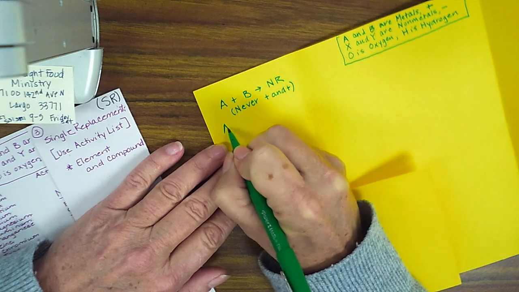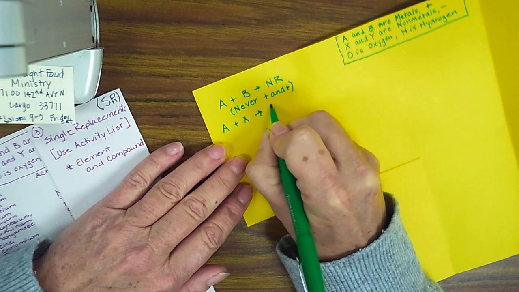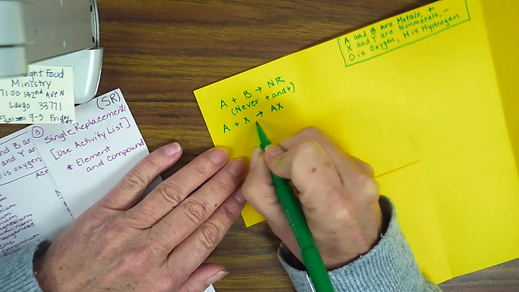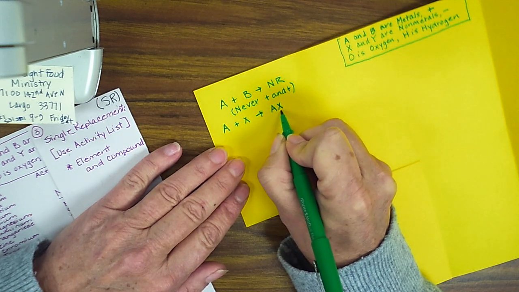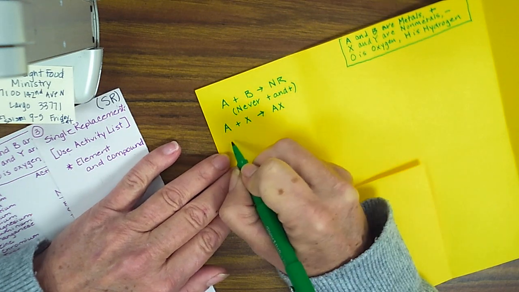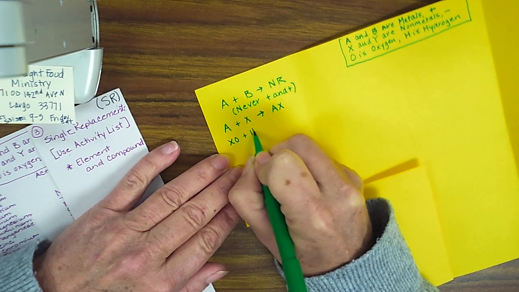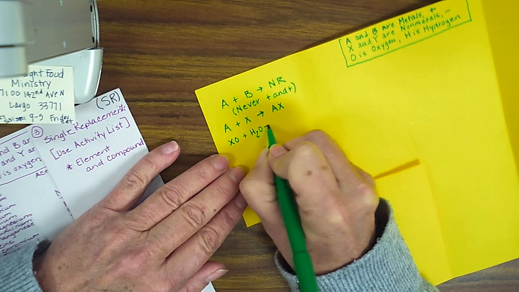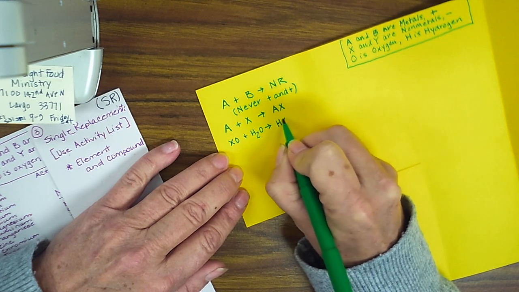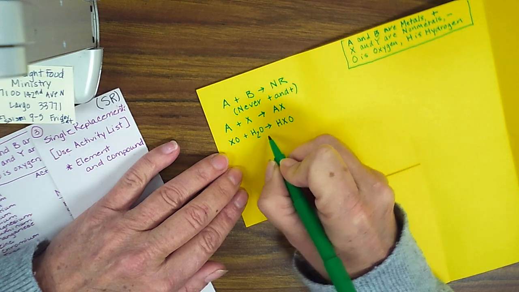Next, you could have a metal plus a non-metal. And when that happens, you get a metal non-metal. So this would be like sodium plus chlorine, and that would produce sodium chloride. Of course, you would have to crisscross to get that compound. Next, we would have XO plus water, which is what I showed you before on the cover. And that would give you HXO. So sulfur dioxide plus water gives you sulfuric acid.